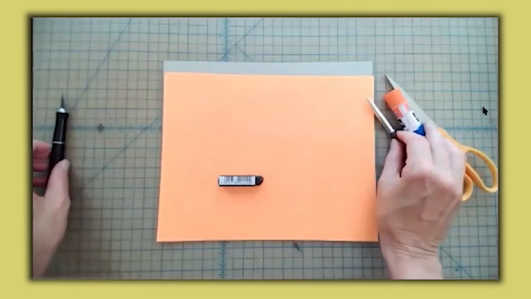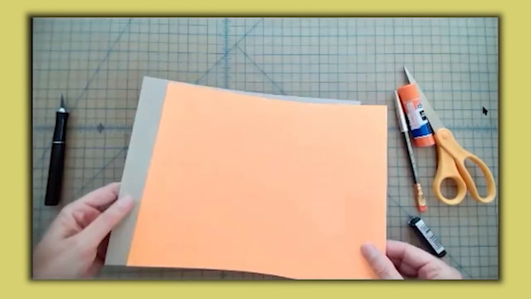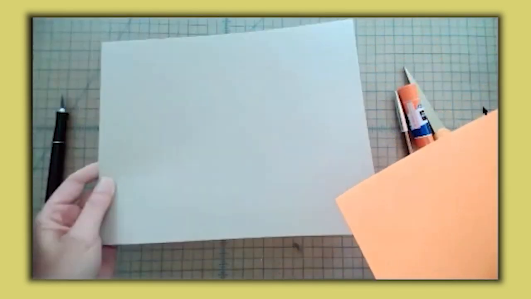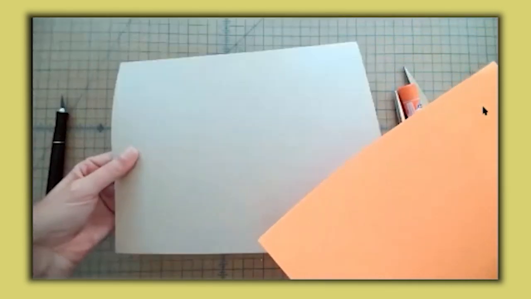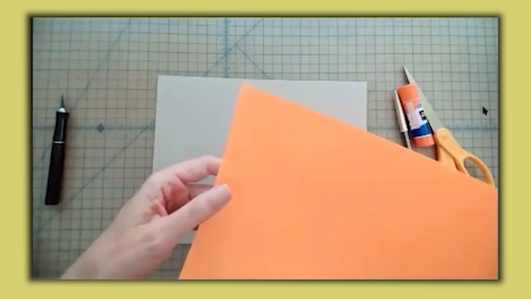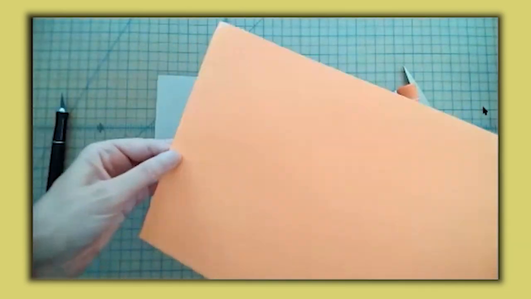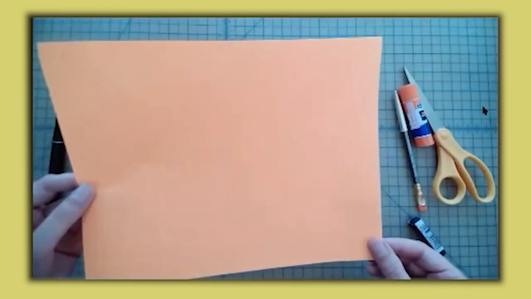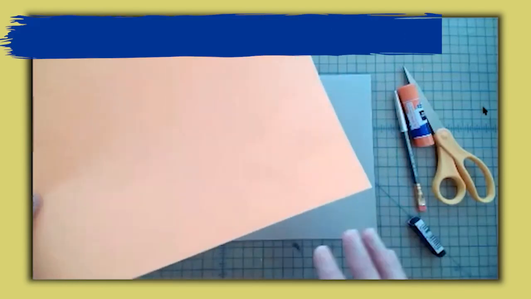So what we're going to do first is, if you have two pieces of paper and they're different types of paper, I would pick the thickest one, the stiffest one as the background, and the thinnest one as the one that we're going to cut. They might be the same thickness, but if there's a difference, then that's how I would do it. So one is a little bit easier to cut.